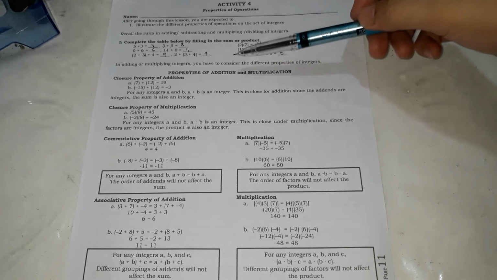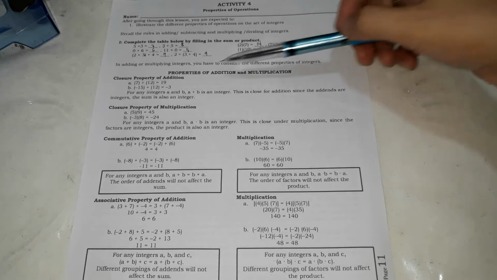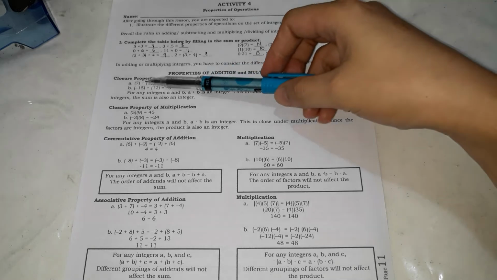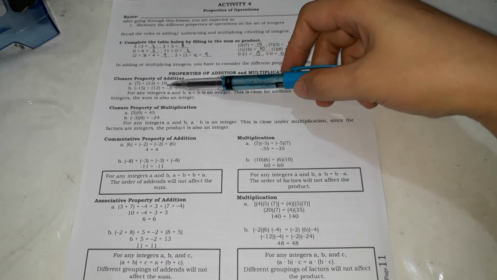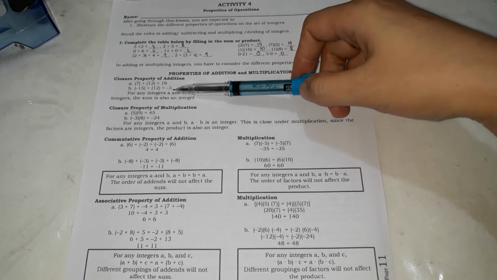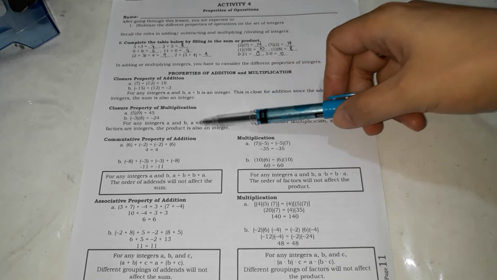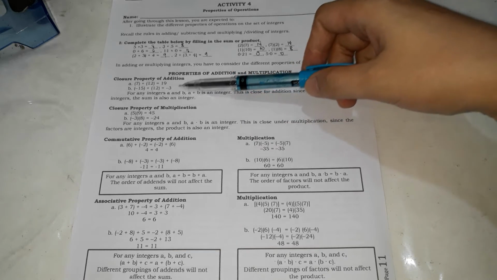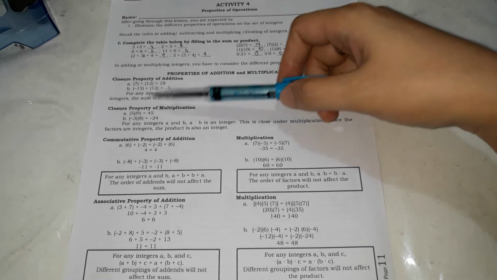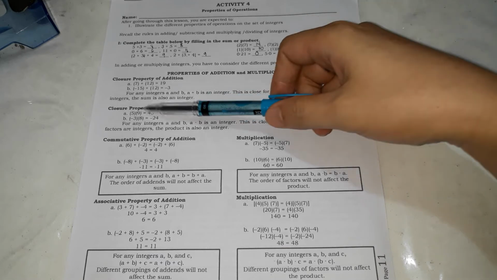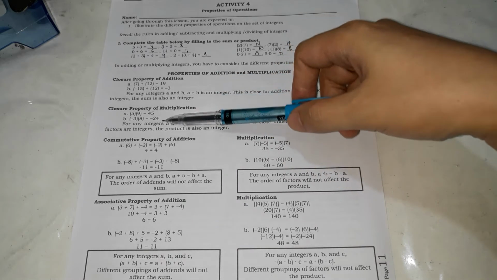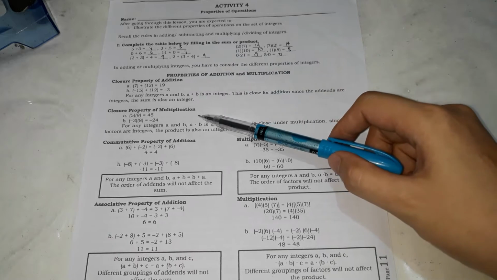The first property of addition and multiplication is the closure property of addition. So, closure property of addition is just like this. Ang example niya is 7 plus 9. 7 plus 12 is 19. Negative 15 plus 12 is negative 3. So, these are just examples. Ibig sabihin nito, kahit anong integers, kapag i-plus mo, ang answer dapat is another integer. So, for closure property of multiplication, kapag ang integer i-times mo, dapat ang answer pa rin is integer. So, that's closure property of multiplication and addition.